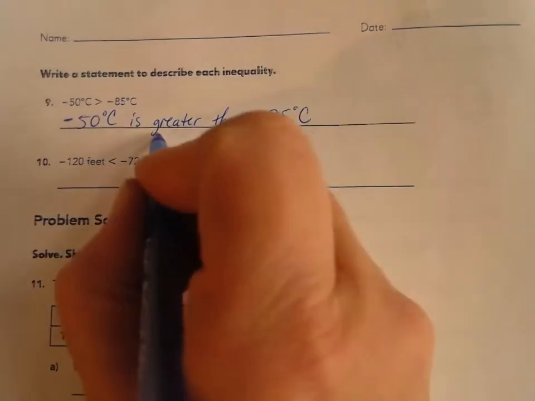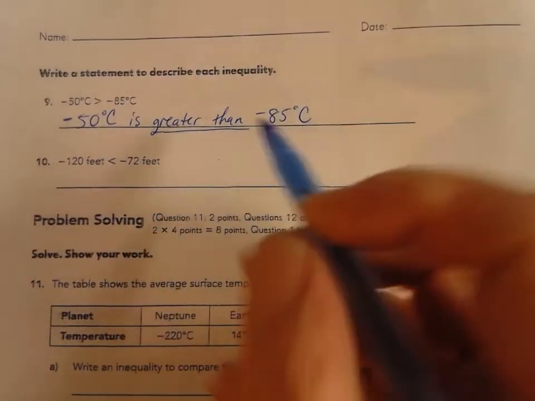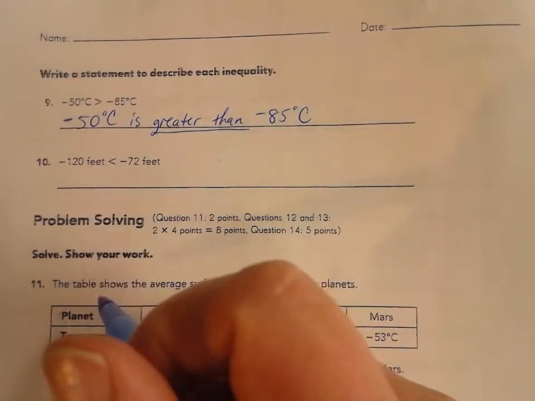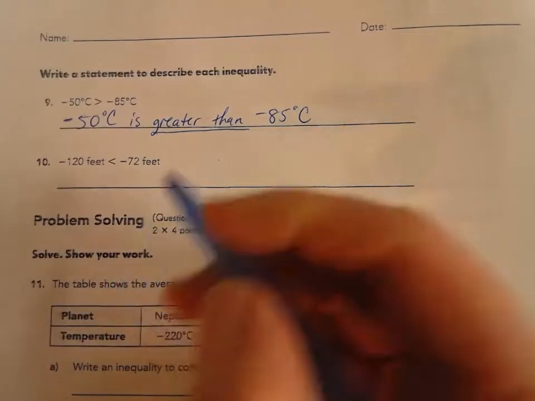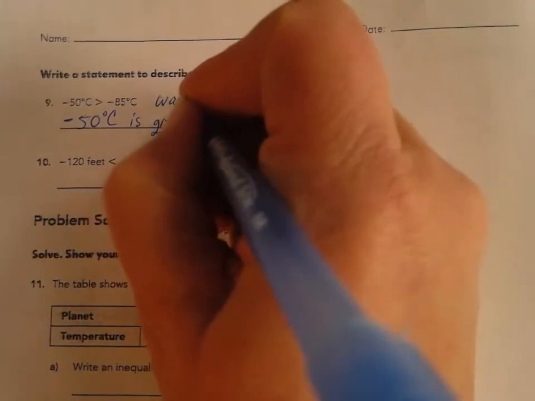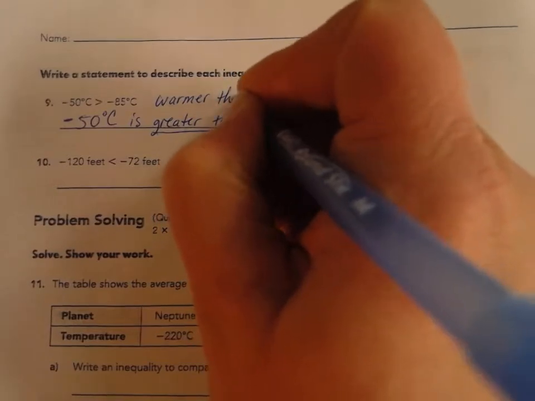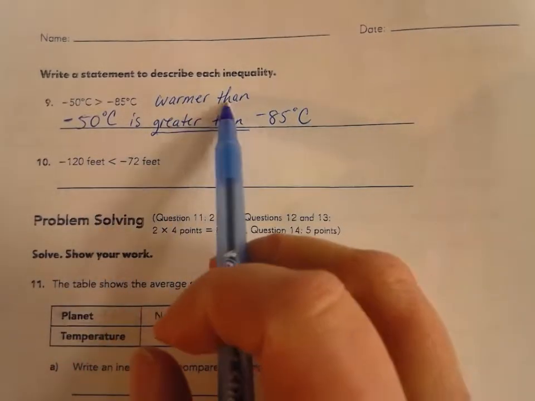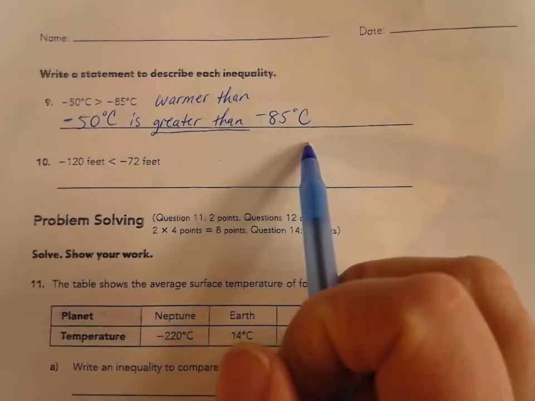But this idea of greater than really describes a situation in the real world when it comes to temperatures. Well, if I have a temperature that is greater than, it's also warmer than. So another way of stating this would be negative 50 degrees Celsius is actually warmer than negative 85 degrees Celsius.